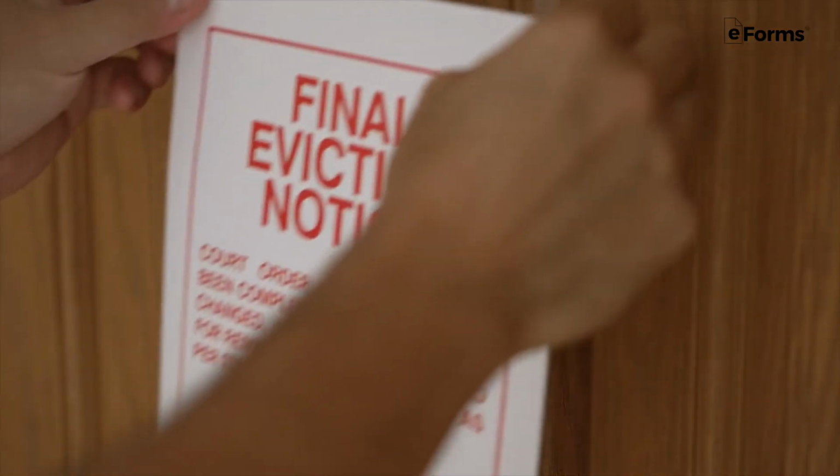First, what is an eviction? Eviction is the process of legally removing a tenant. It's illegal for a landlord to change locks on a property or physically remove a tenant from that property. This is often called a self-help eviction, but if the tenant refuses to leave after violating the terms of a lease agreement, a landlord must seek an eviction from the courts.